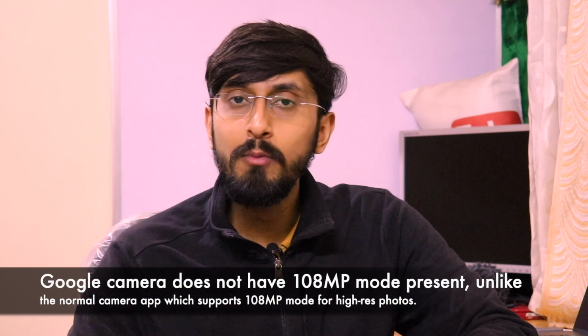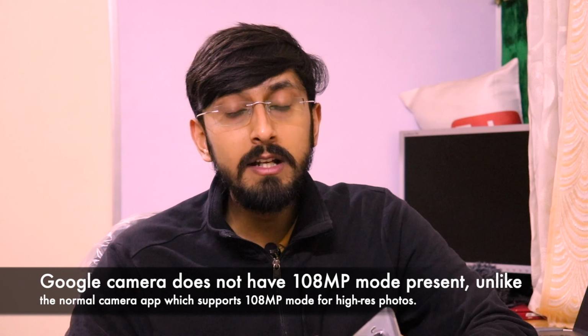And also another important point is there is no high resolution mode, or no 108 megapixel mode, present on the Google camera, which you guys need to note down. So in the normal camera you can take 108 megapixel photographs, which is fantastic. The details are extremely good, and sometimes you might feel that it is over sharpened when you try to zoom into the photographs. So that is with respect to the high resolution. It is not present. There is no high res mode on the Google camera.